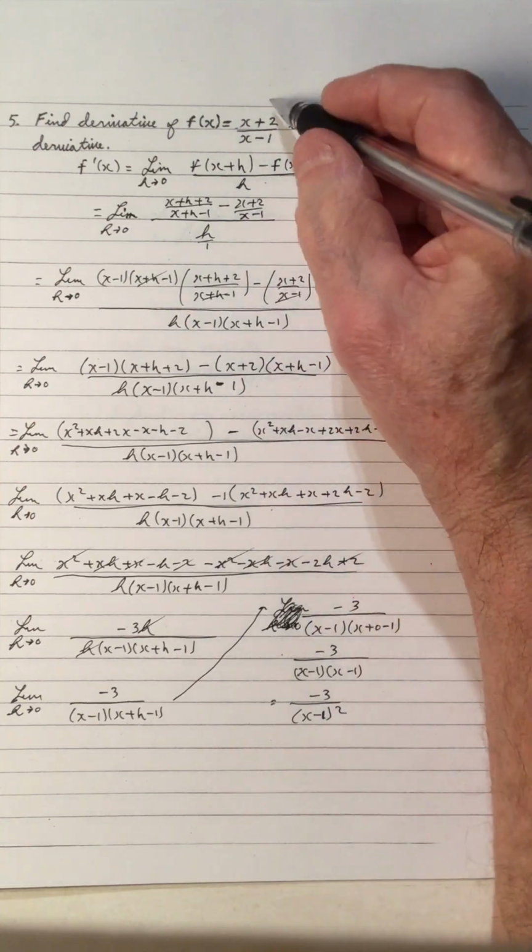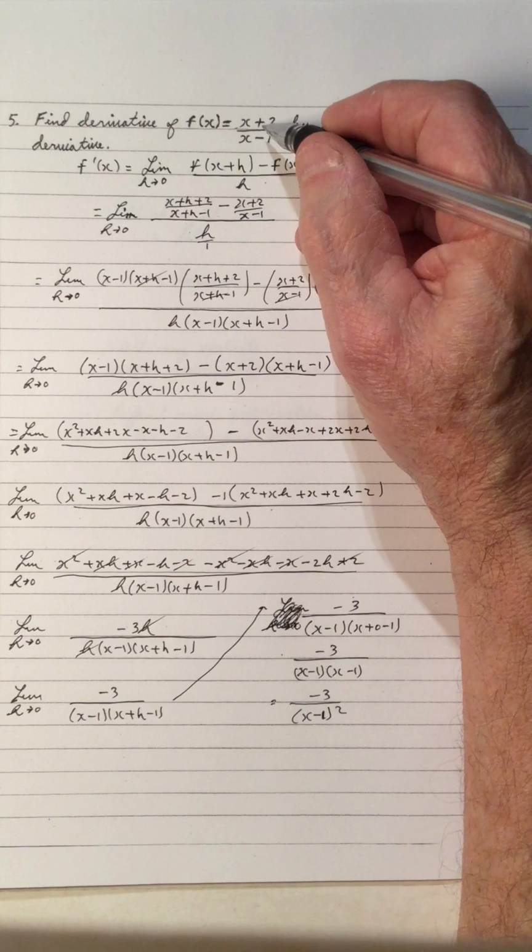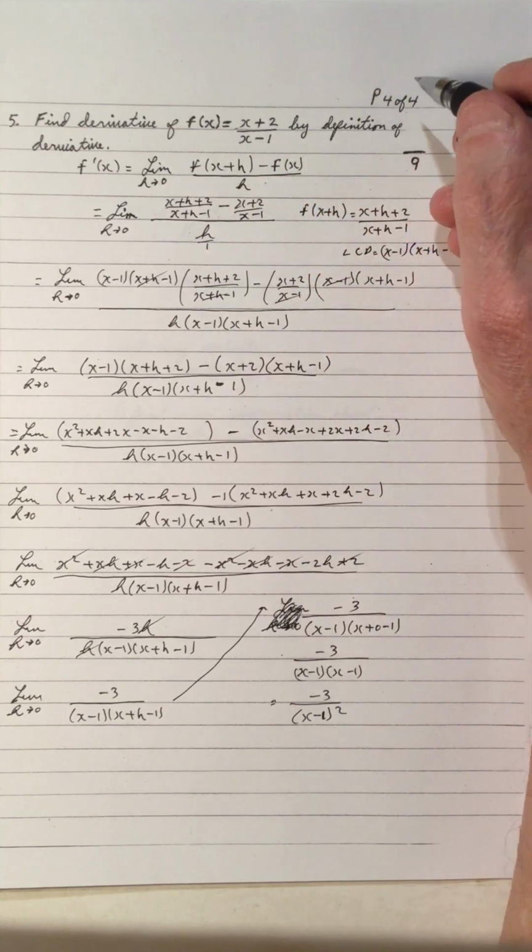So that's the derivative, excuse me, of this irrational function right here.